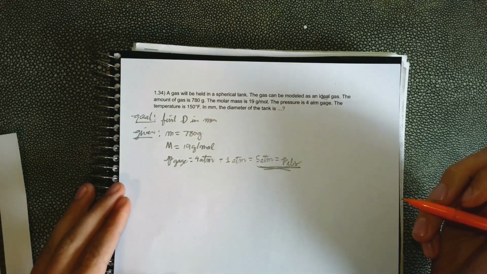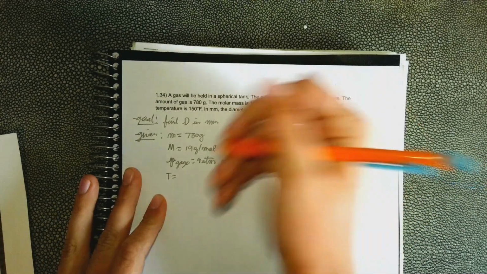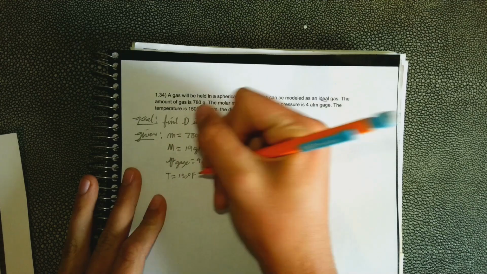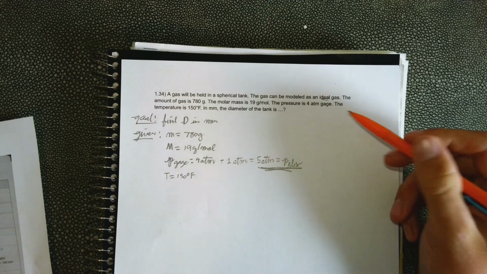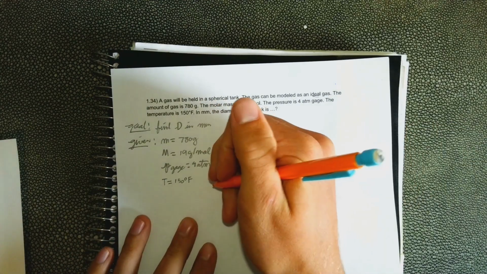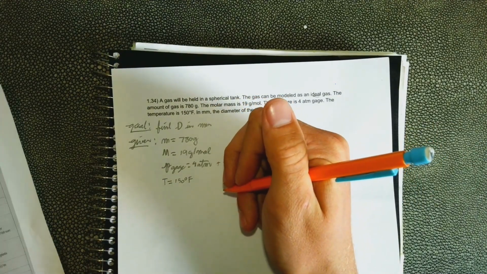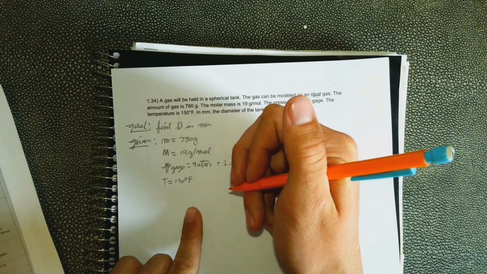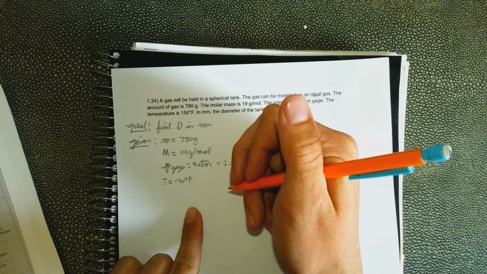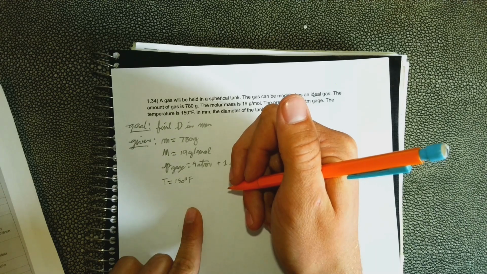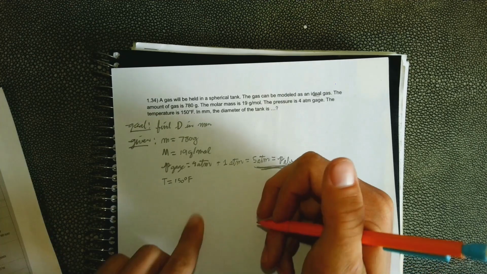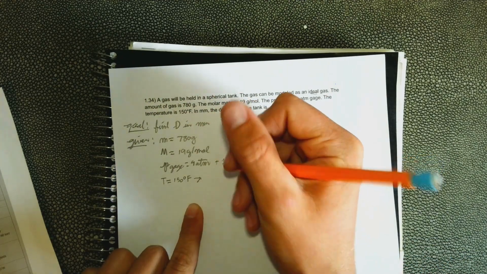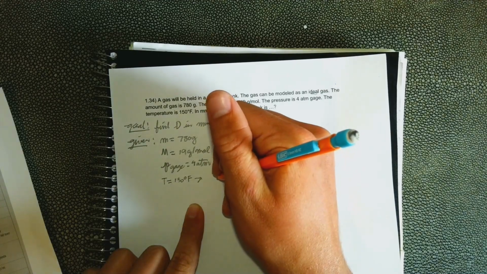And then it gives us temperature, which is 150 degrees Fahrenheit. Like I said, we're going to be using that ideal gas law, so let's go ahead and convert this to Kelvin while we're at it. So I'll show you guys what I'm looking at.